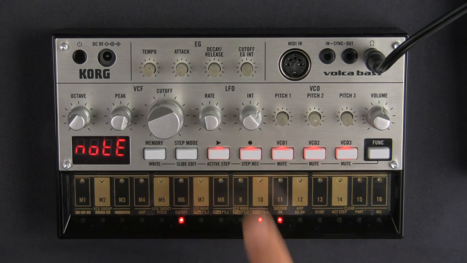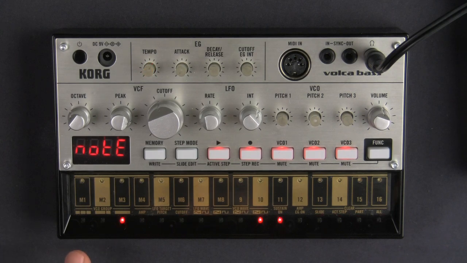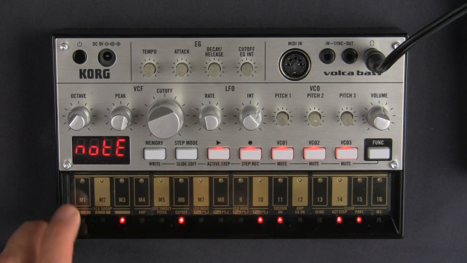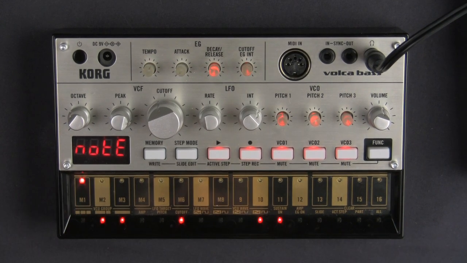Here we go. 1 is where this blinks and we see the first beat. 1, 2, 3, 4, 1. Okay, there, we've recorded a pattern. It's as simple as that.